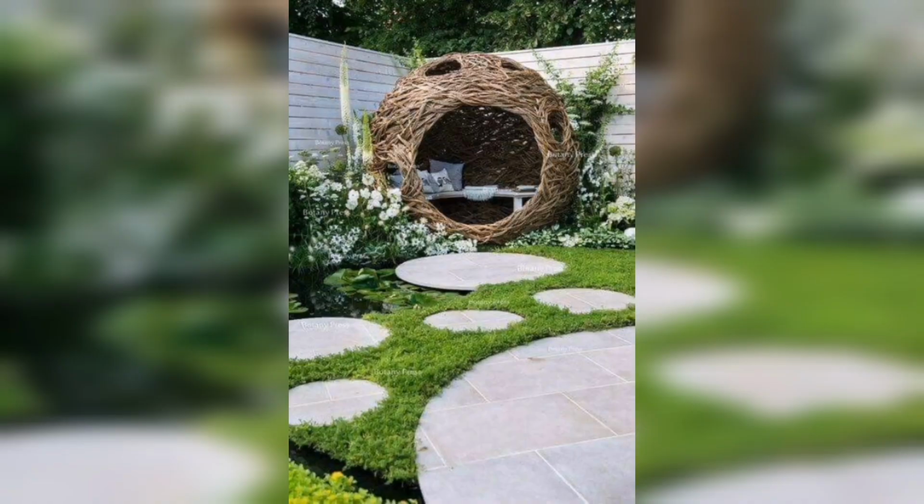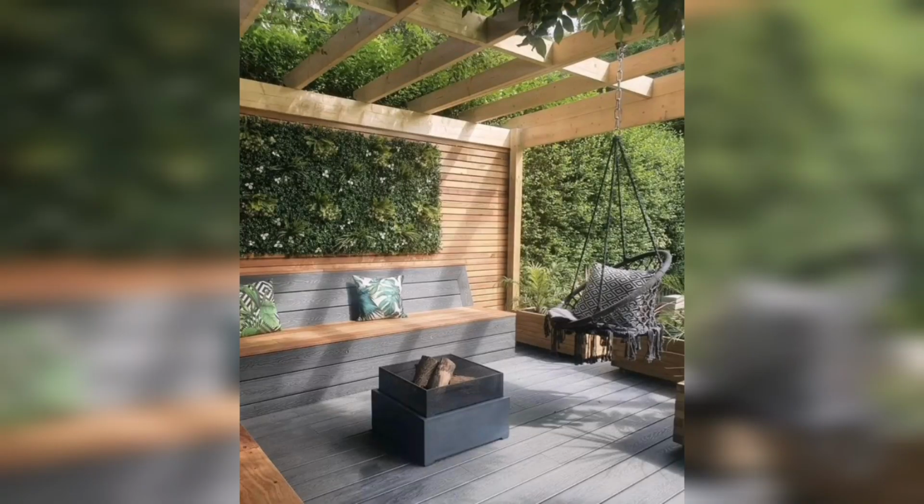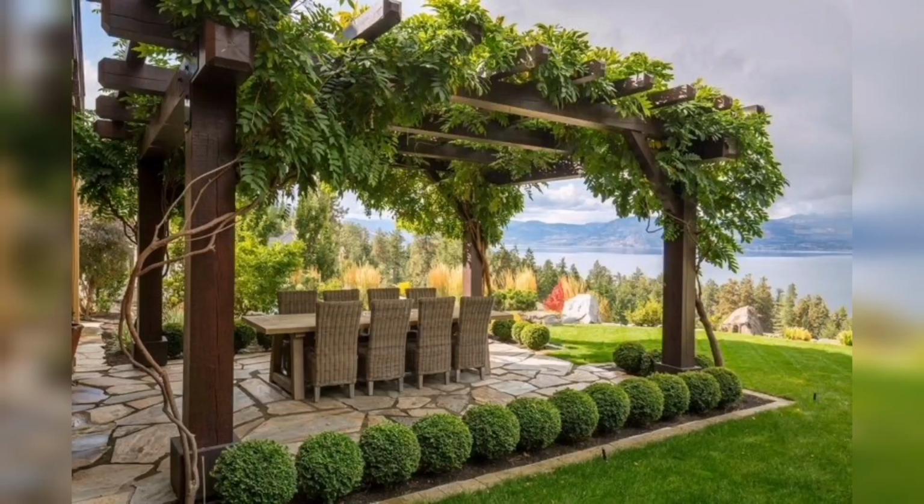Use container gardening. Container gardening is a great way to add color and interest to your backyard garden. You can use different types of containers such as pots, buckets, and barrels to grow plants of different sizes and shapes.